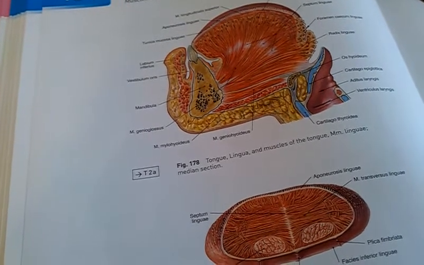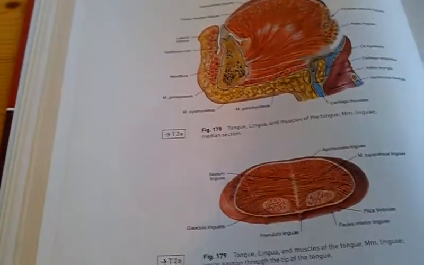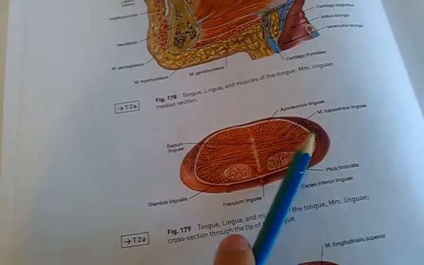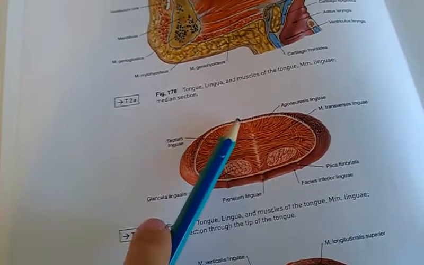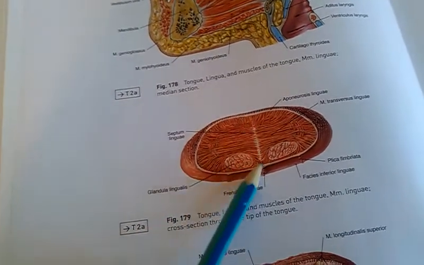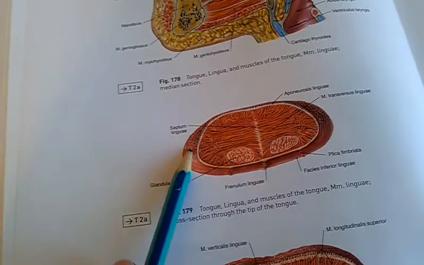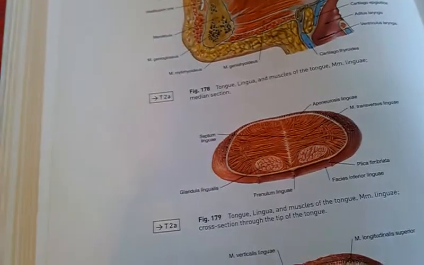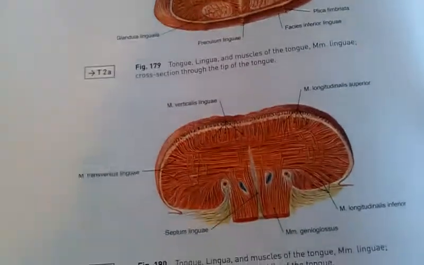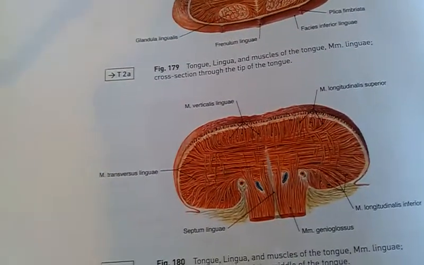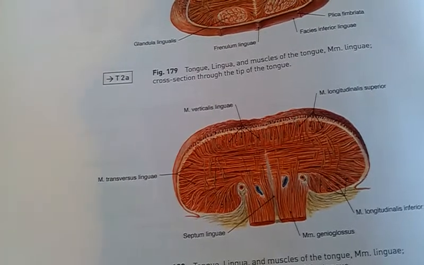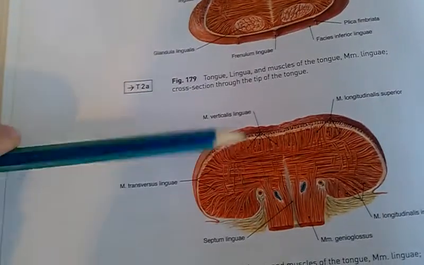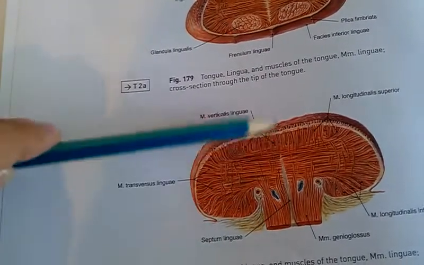And the next one is the transverse muscle. It goes like this. And here you have the septum linguae that divides the tongue. So you have one transverse muscle here and one there. And this one narrows and elongates the tongue. And the last intrinsic is the verticalis. And the function is it flattens and broadens the tongue. They go this direction, vertical direction.